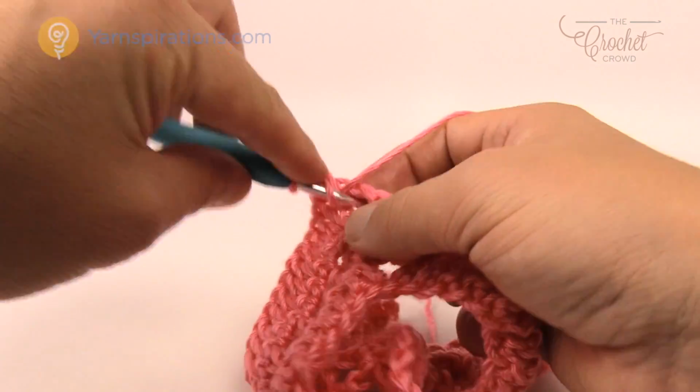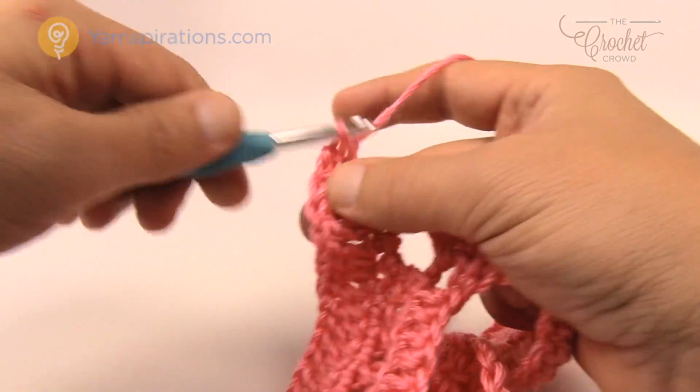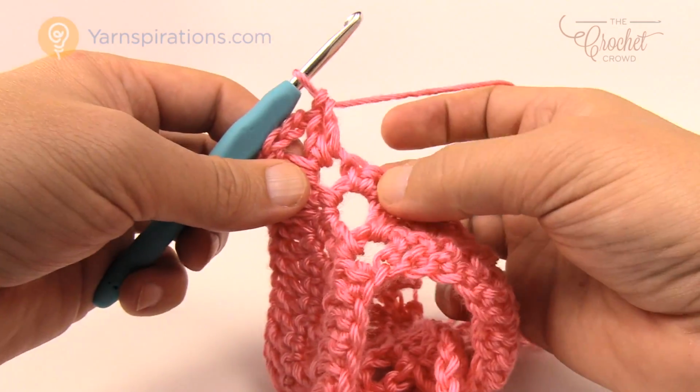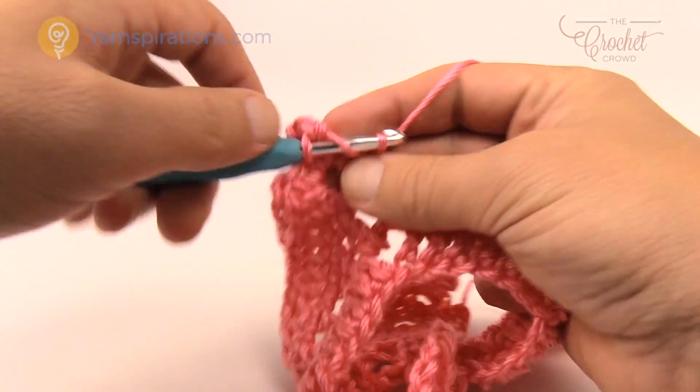So we're gonna put in 2 double crochets into the same space. So 1 and 2. We skip the first single crochet and then put 2 double crochets into the next one after that.